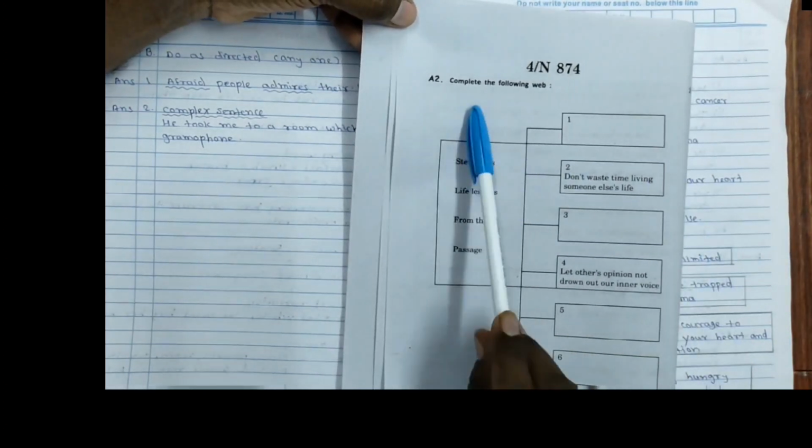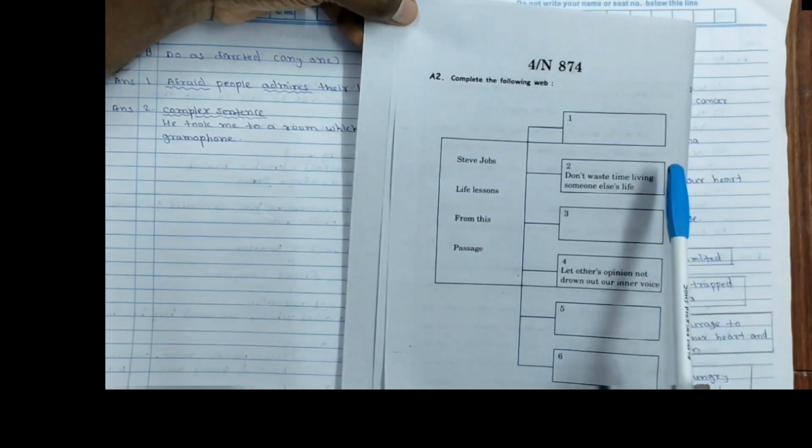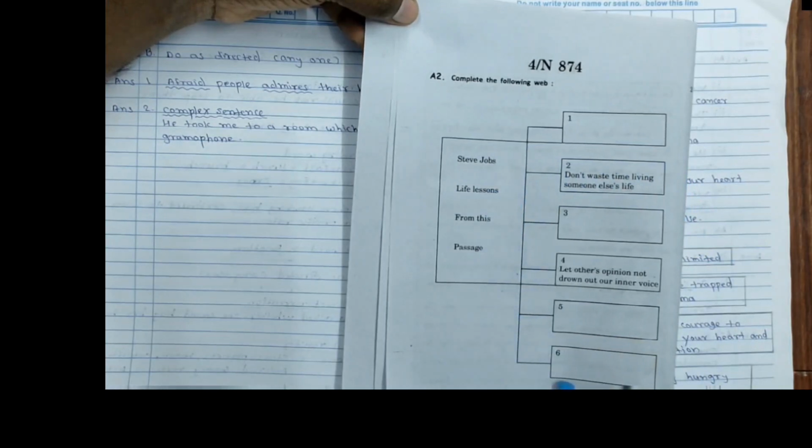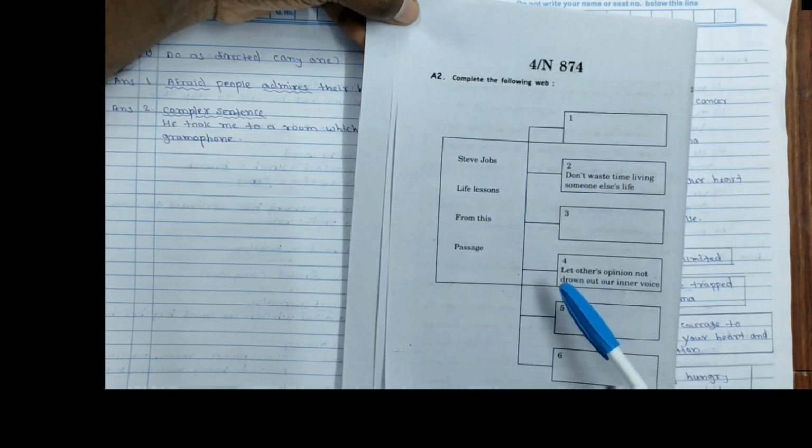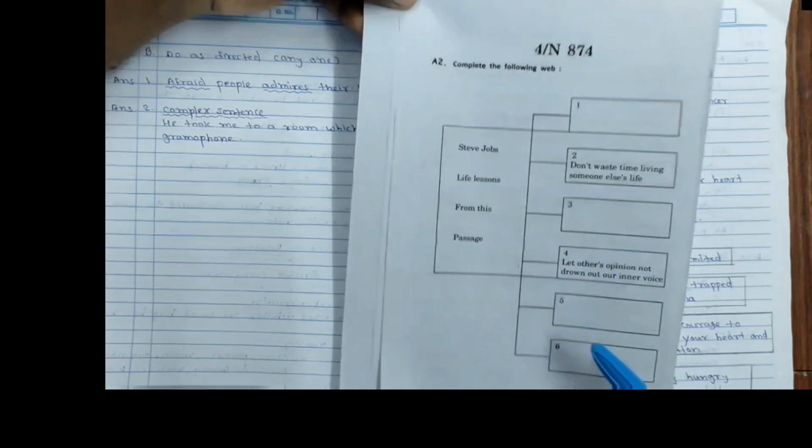A2. Complete the following web. So whenever the web diagram is given, you should draw it. Otherwise you may lose half marks if you do not draw the web diagram. Now see the answer.